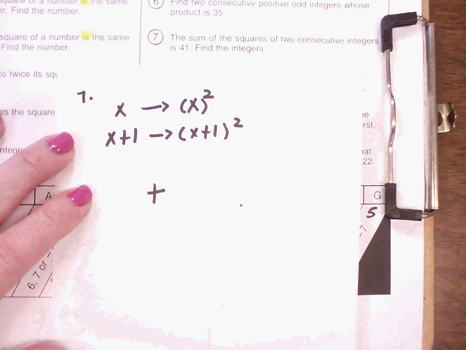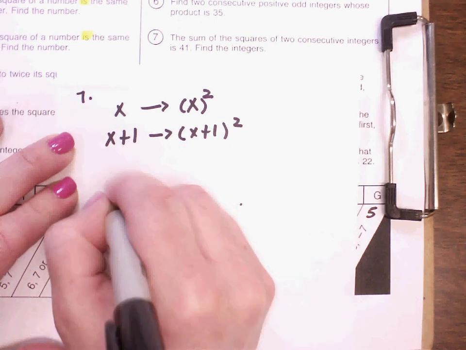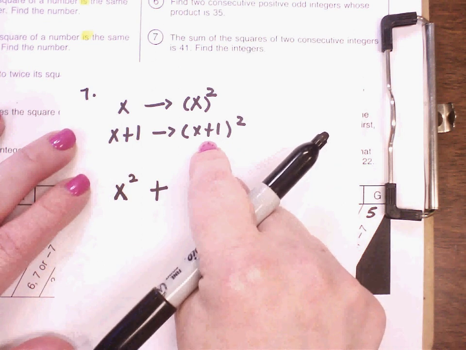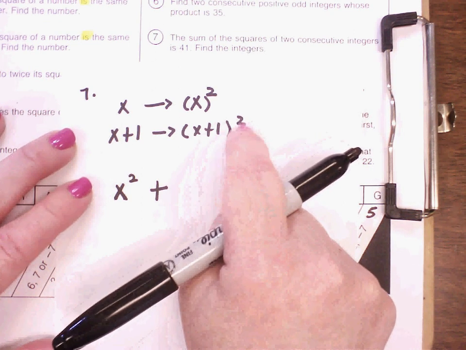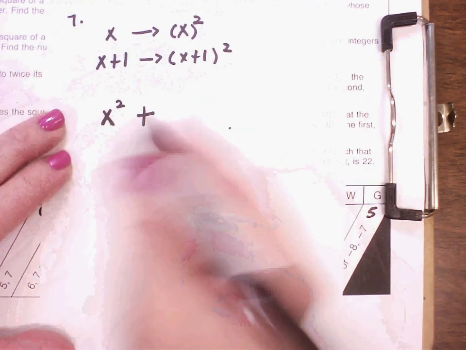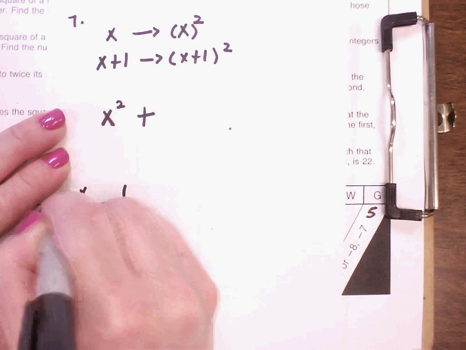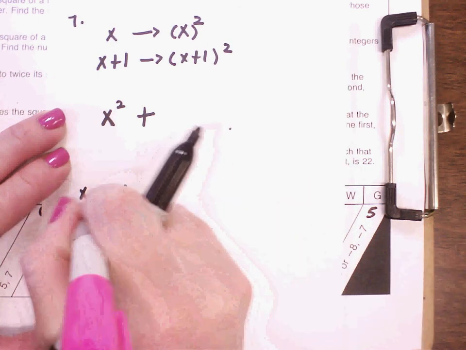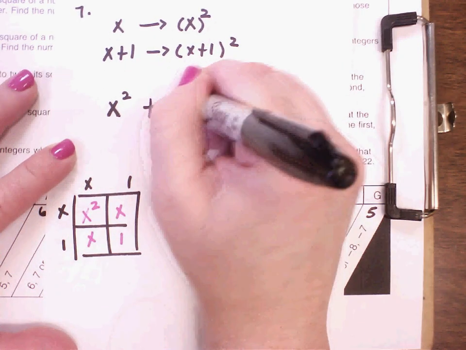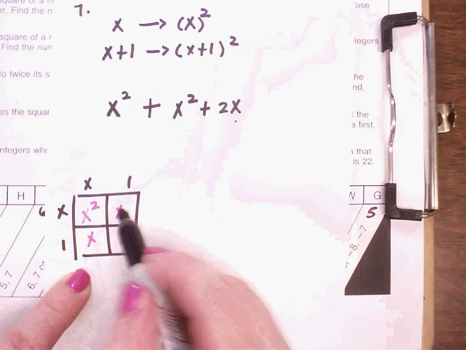Now x squared is just x times x, which would be x squared. You can make a box out of that one. Let's just do the box over here. So this is x squared, x, and then 1. What do I get out of here? x squared plus 2x plus 1.